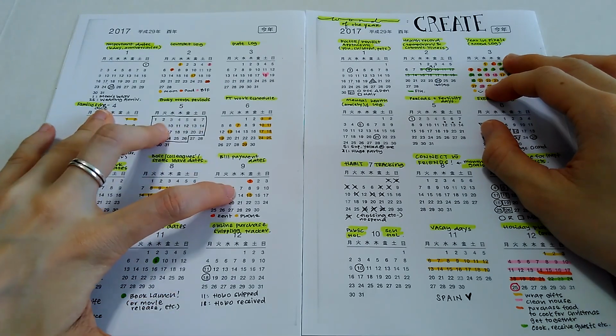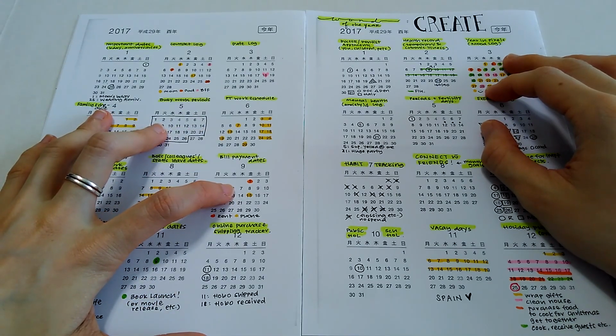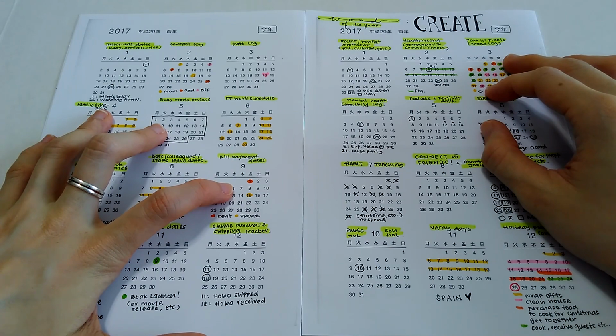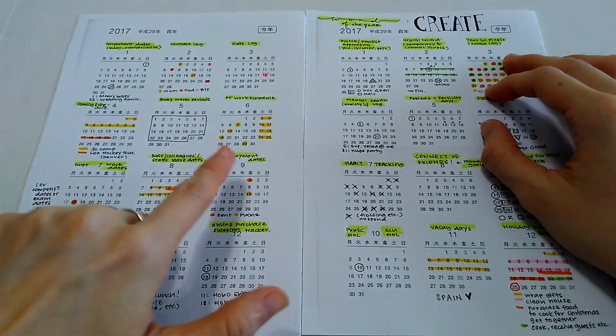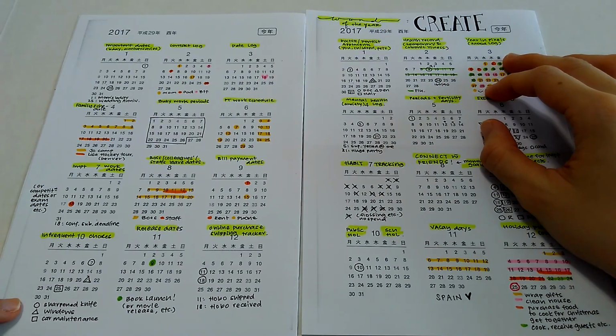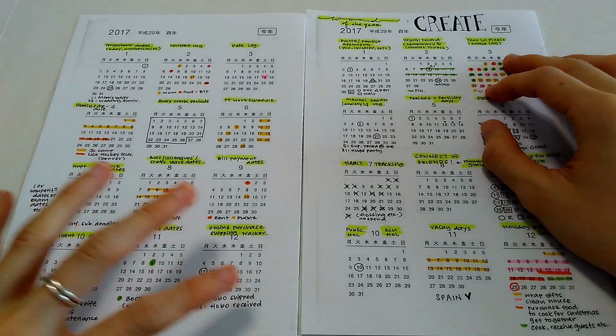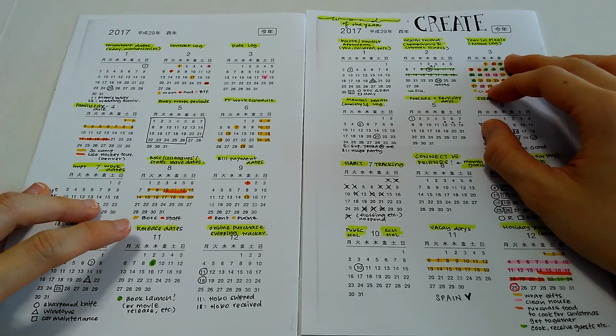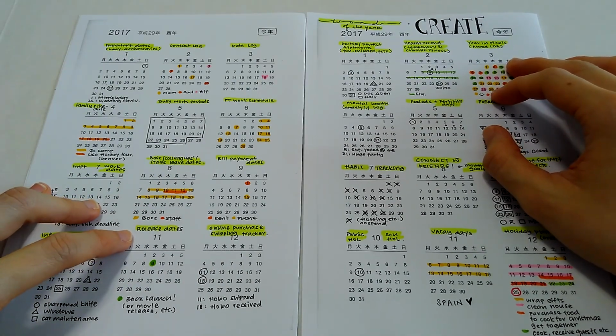So now we come to the next category, which is household maintenance. So you can mark bill payment dates, or you could mark infrequent household chores such as sharpening the knife, cleaning the windows, sending the car for maintenance, things like that. Then the next category is entertainment. You could mark down release dates.